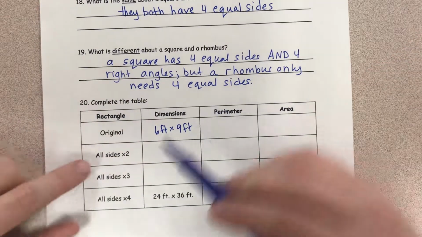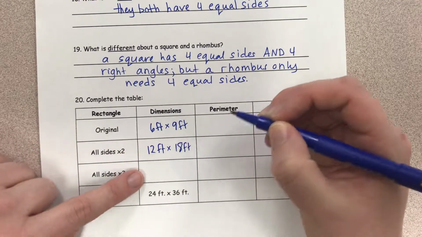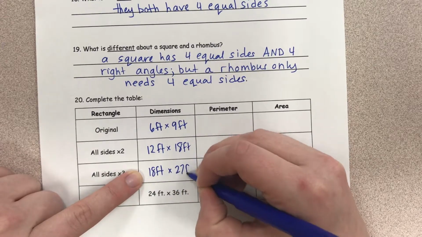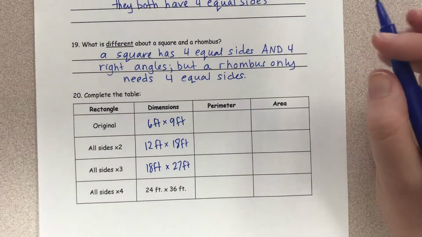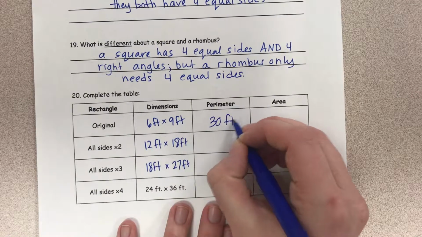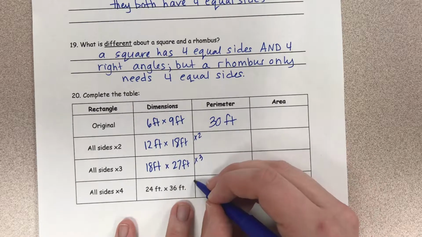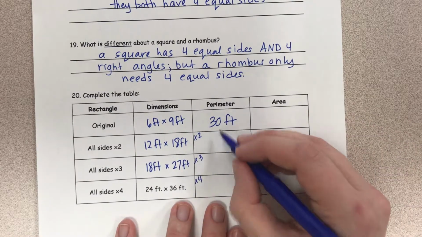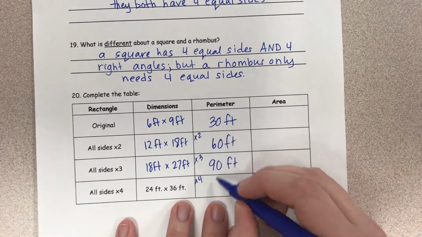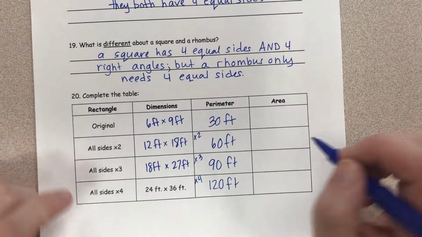So now we can fill in the rest. All sides doubled would be 12 feet by 18 feet. And all sides tripled would be 18 feet by 27 feet. Okay, so now we're going to find the perimeter and the area. The perimeter is 30 feet. And if, again, you use the pattern that we know, double, triple, quadruple. So 30 doubled is 60 feet, 30 tripled is 90 feet, and 30 quadrupled is 120 feet. So that is the perimeter for each of the rectangles when doubled, tripled, and quadrupled.